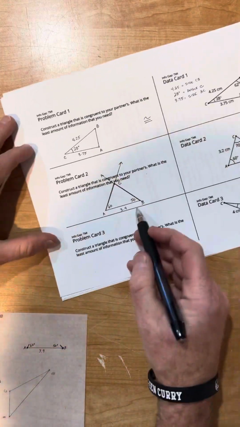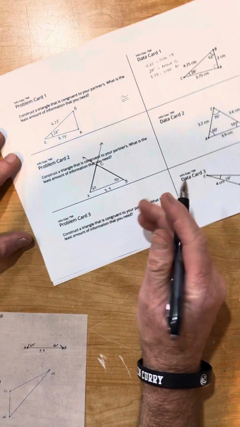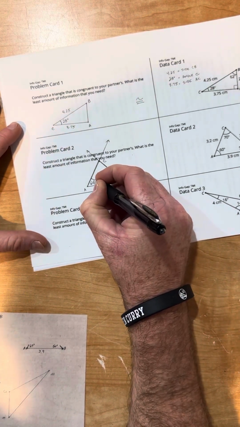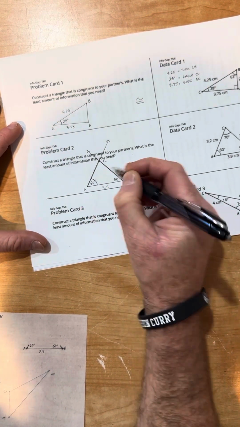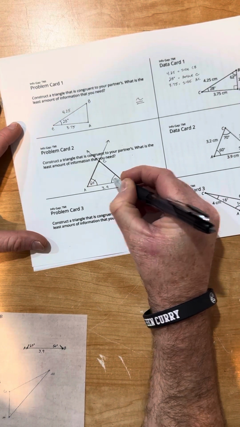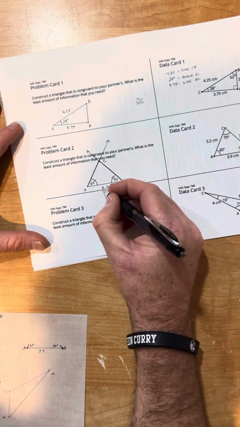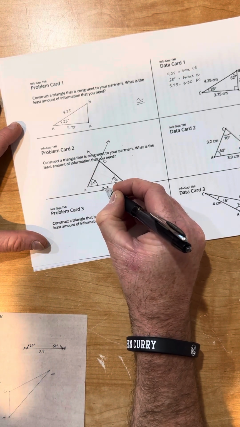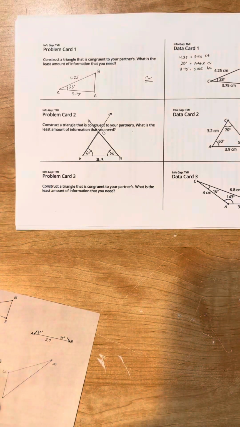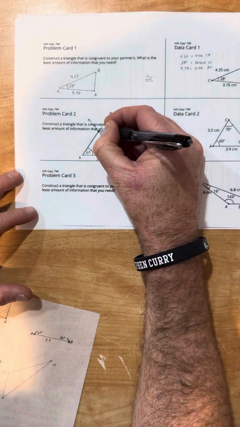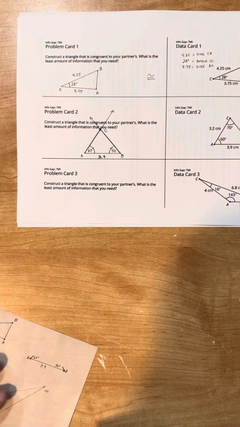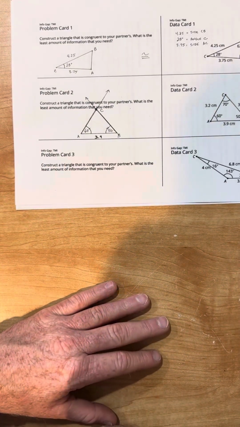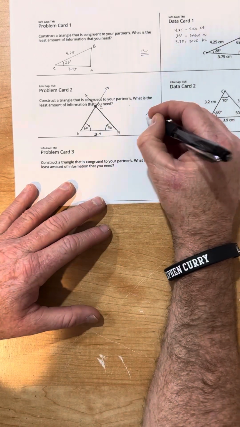But you're going to find out that all you will end up needing is an angle, another angle, and the side between them for them to be congruent.